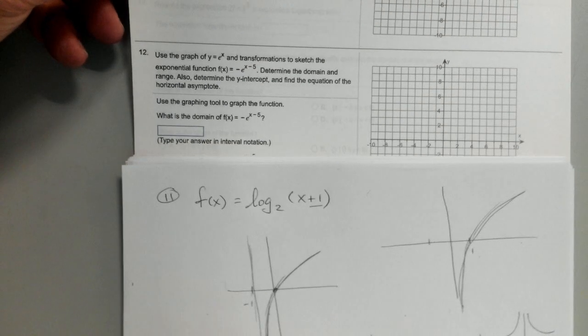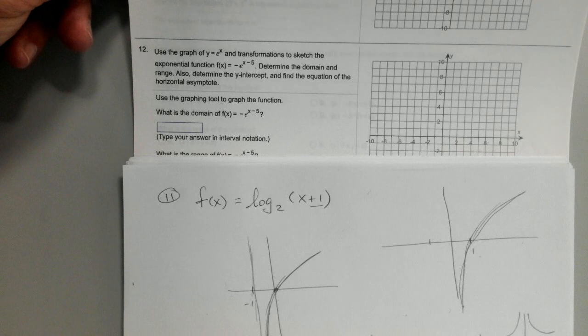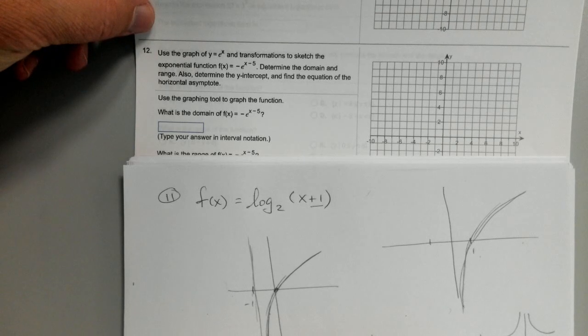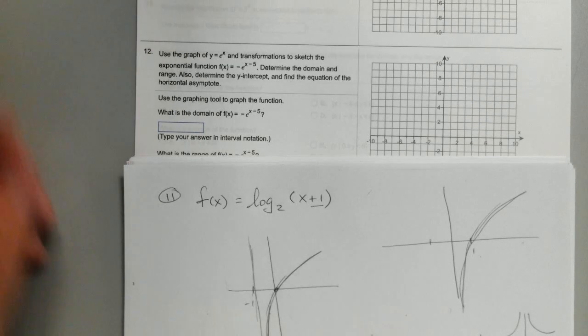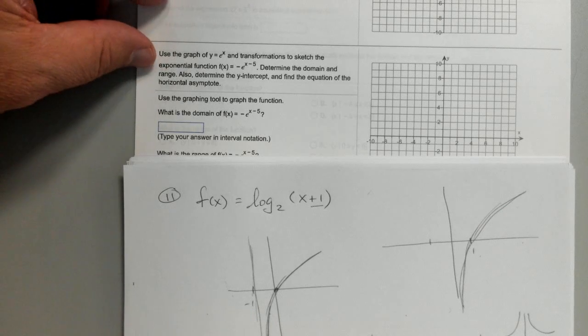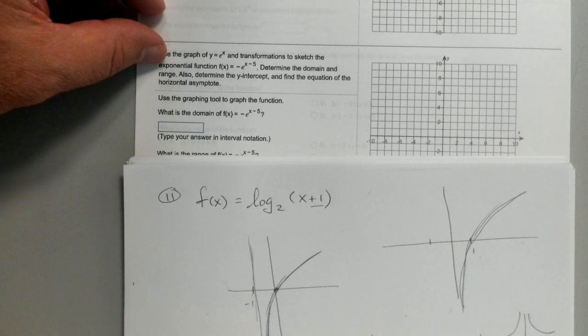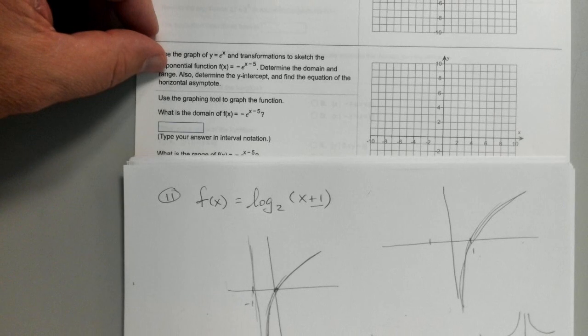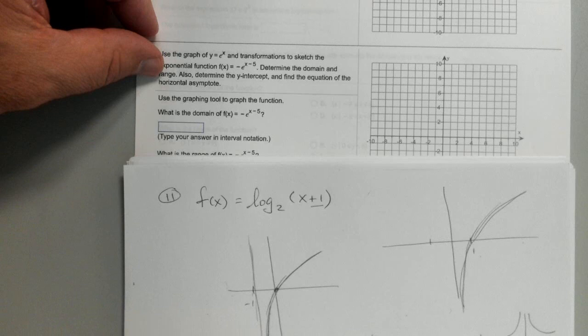Number 12. Use the graph of y equals e to the power x and transform it to the function y equals negative e to the x minus 5. Determine the domain and the range of the function. Also determine the y-intercept of the equation. So we have to have the domain, range, y-intercept, and find the equation of the horizontal asymptote.